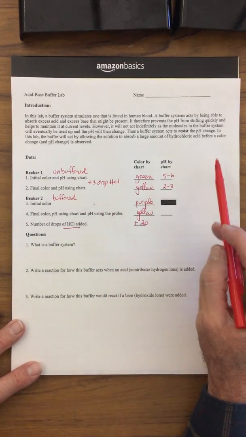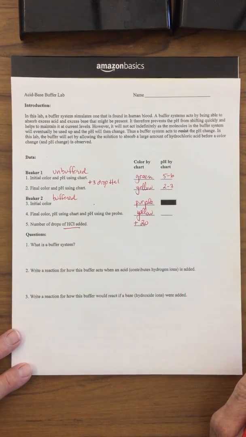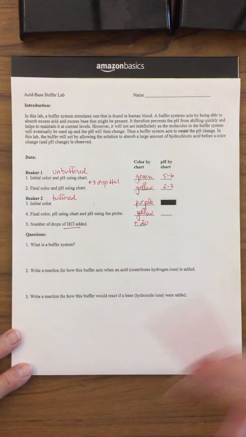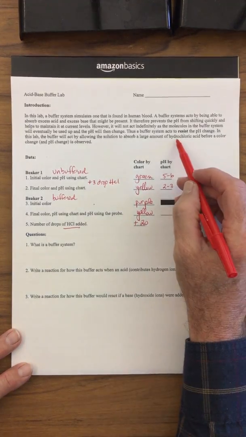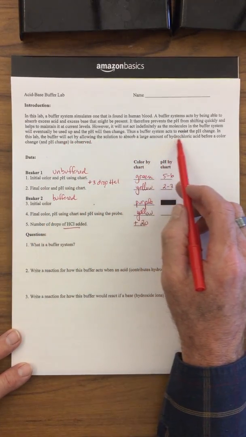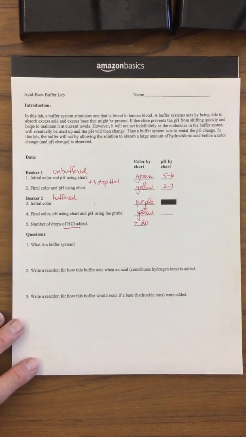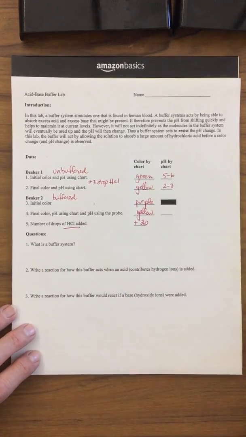So again, a buffer is able to resist the pH change. We added a base, and what that did is it was able to absorb all these particles of hydrochloric acid. The buffer acts by allowing the solution to absorb a large amount of the hydrochloric acid before the color changes and the pH change is observed. So here is a question: what is a buffer system? Or more importantly, what is a buffer? It's just this definition up here.